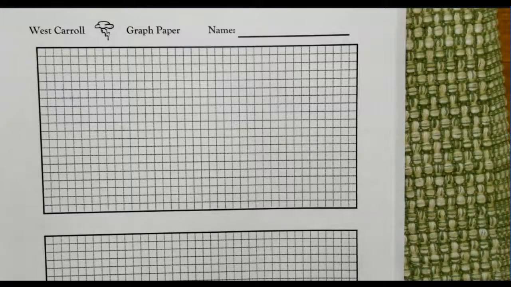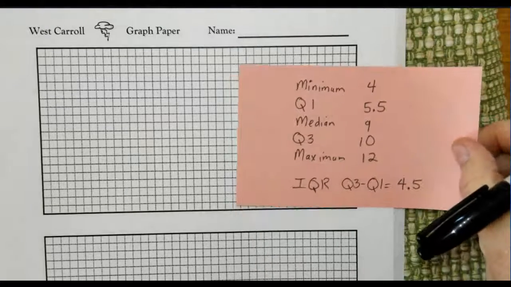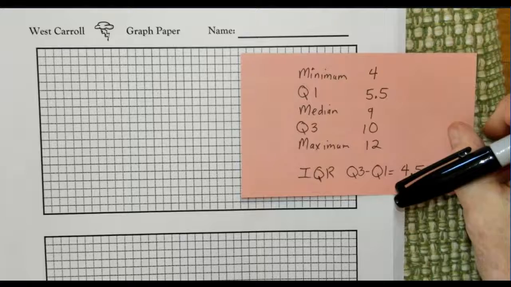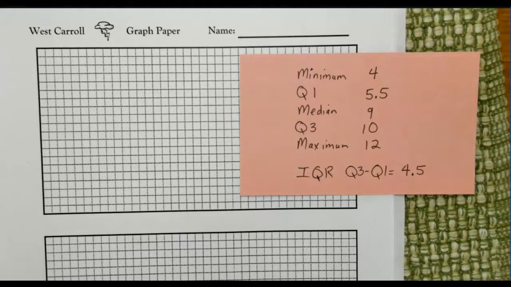Okay, once you have your 5-number summary, you're going to make a thing called a box and whisker plot. Basically, it's going to show how your data is subdivided up into the quartiles. Each of the 2 whiskers is going to be 25% of the data, and then in the box, you'll have the other 50% of the data. So anyway, we'll show you how to create a box and whisker plot.